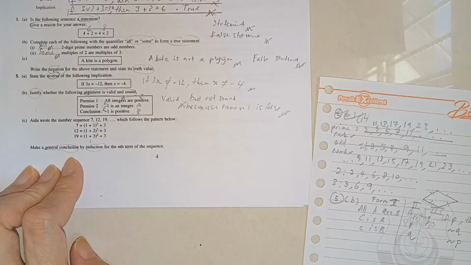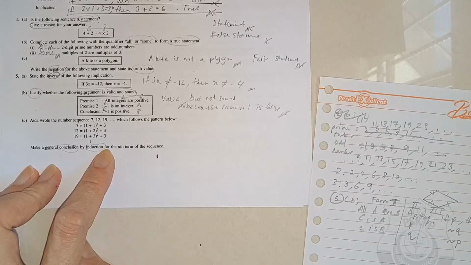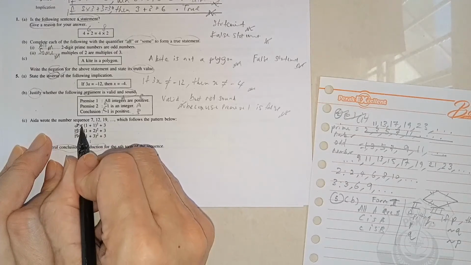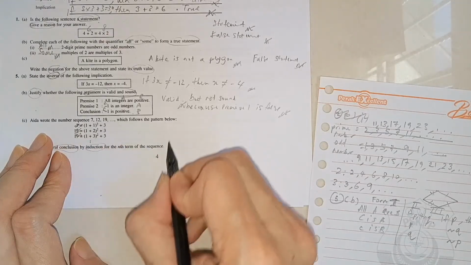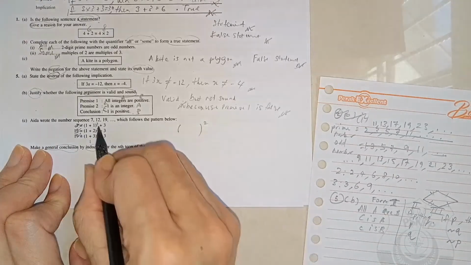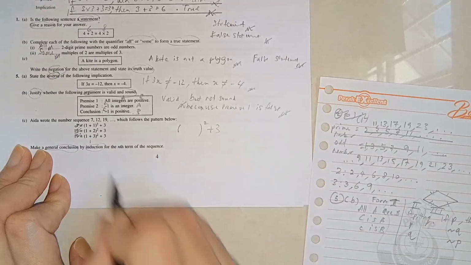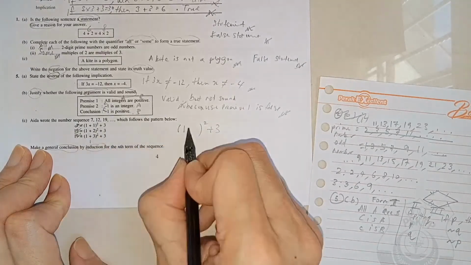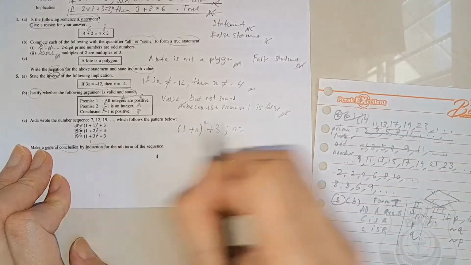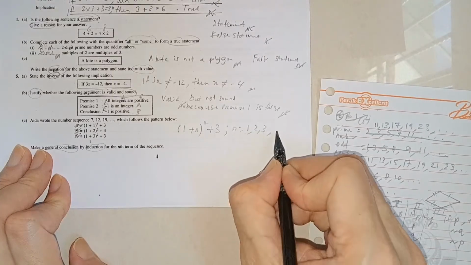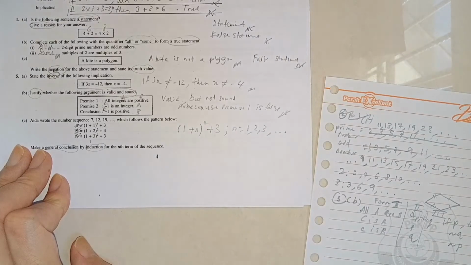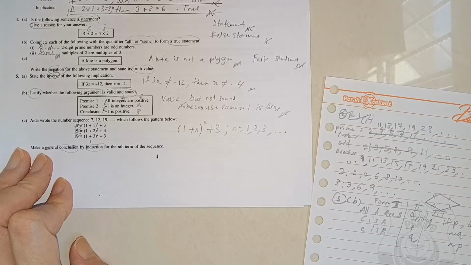Then C, make a general conclusion by induction for the nth term of the sequence. This one no need to follow. After the equal sign, in brackets, square, plus 3, plus 3, plus 3, or 1 plus the difference, which is 1, 2, 3. Put n equal to 1, 2, 3. It must be 3 decimal places after the square. 2 decimal places cannot, 1 cannot, 4 also cannot, more than that also cannot. It must be 3.